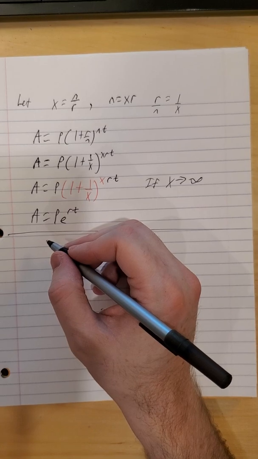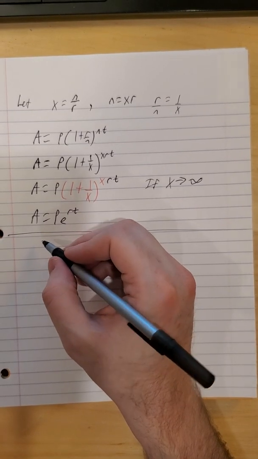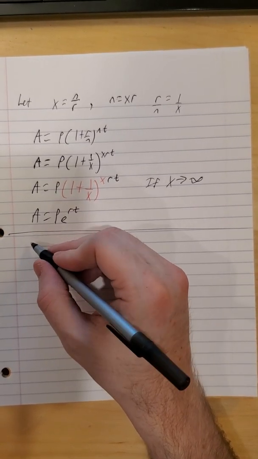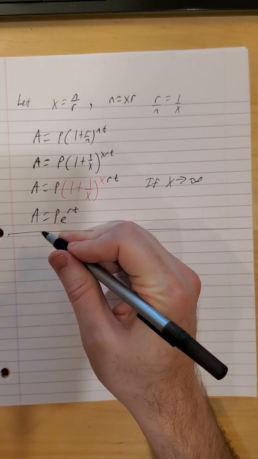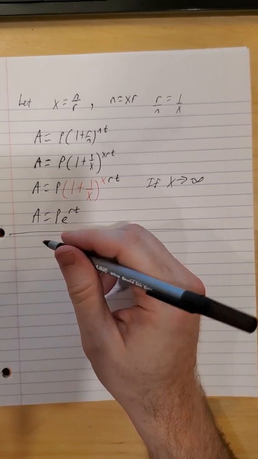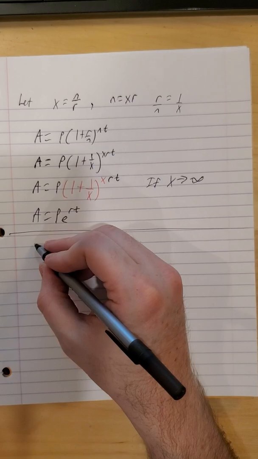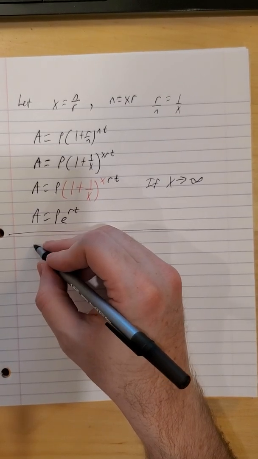And we can look at doubling time, or just how much do we get there after a certain amount of time. So we'll start with a doubling time problem.